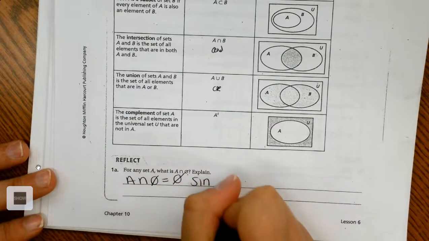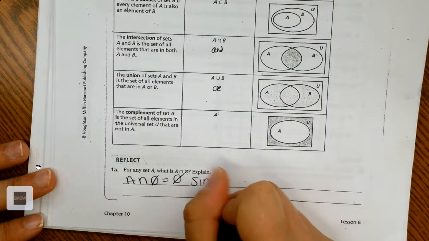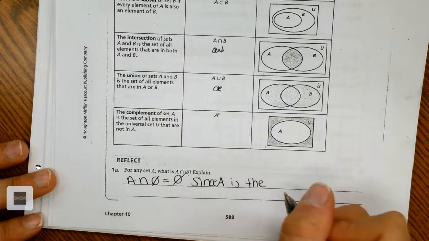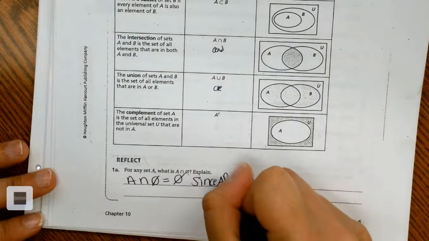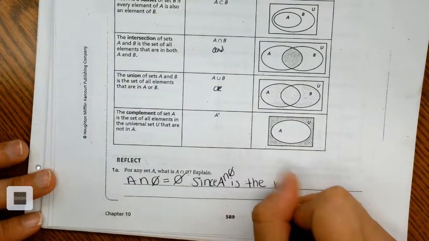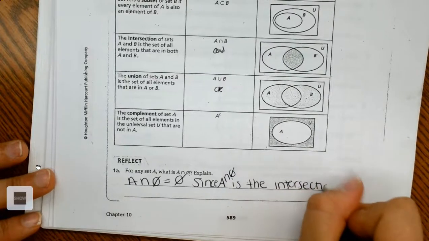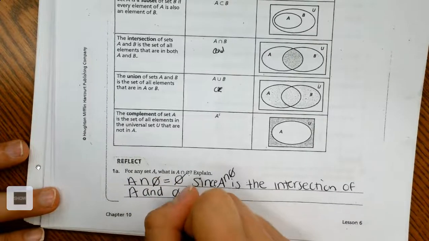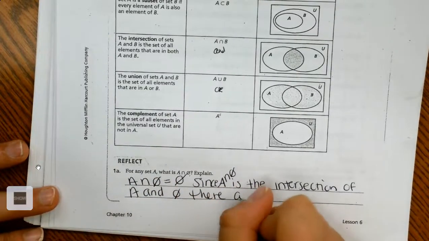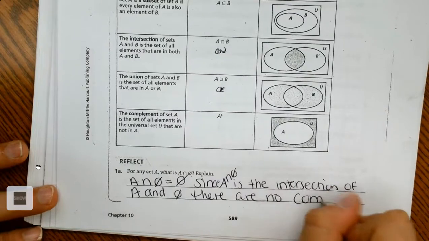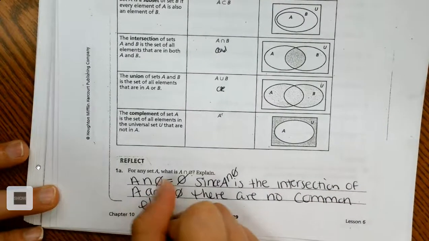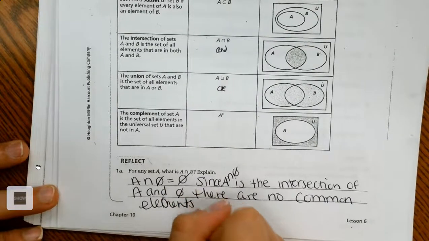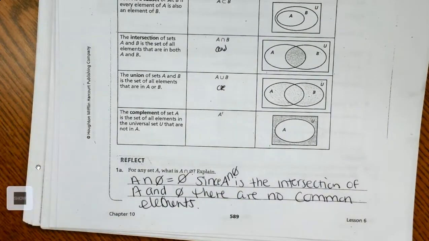Since there are no elements in the empty set, the intersection of A and the empty set has no common elements. There's nothing in common between things that are in A and nothing.